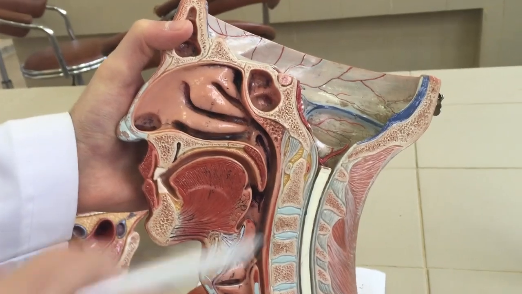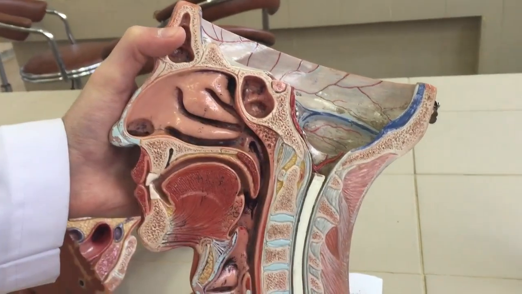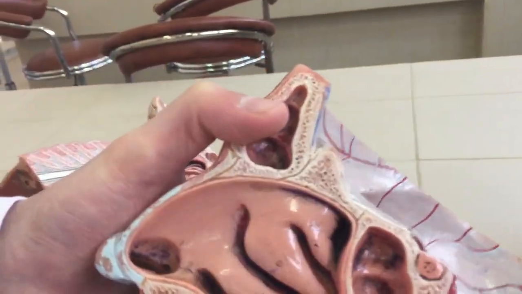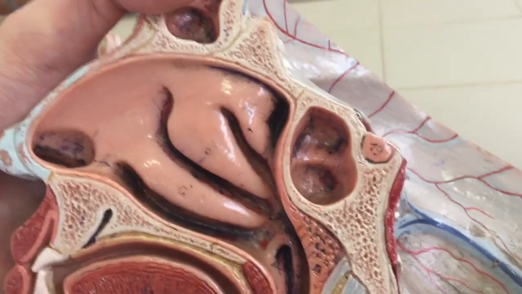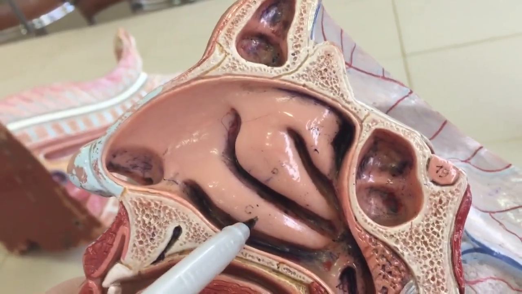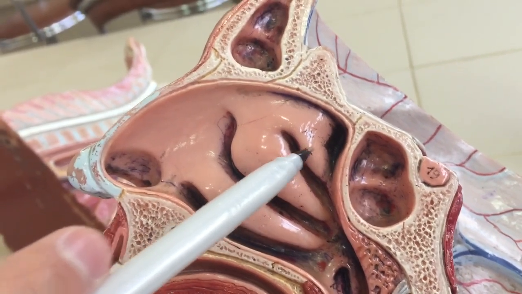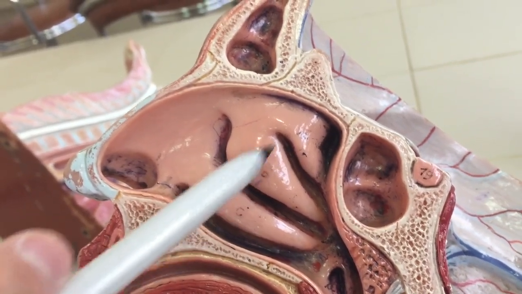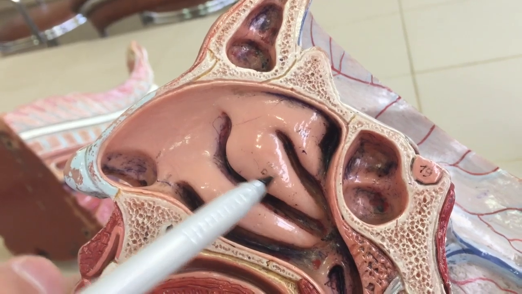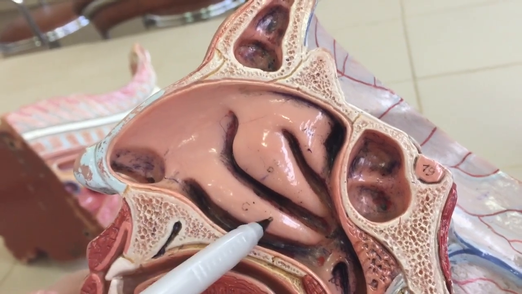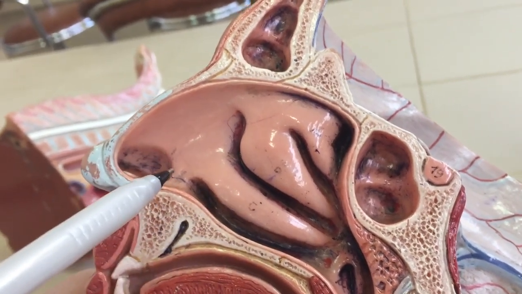This is another sagittal section through the head and neck, but this is a deeper dissection. So the nasal septum has been removed so that we can see the lateral wall of the nasal cavity. Here we can see the superior, middle, and inferior conchae. The superior and middle conchae are not regarded as separate bones, but they are parts from the ethmoid bone. However, the inferior conchae are regarded as separate bones.